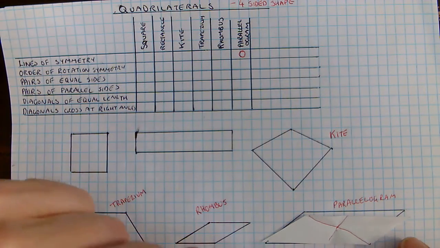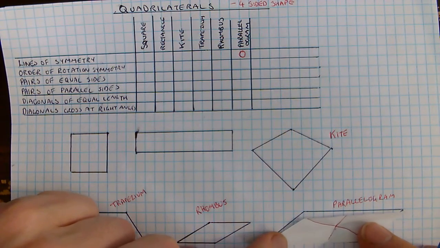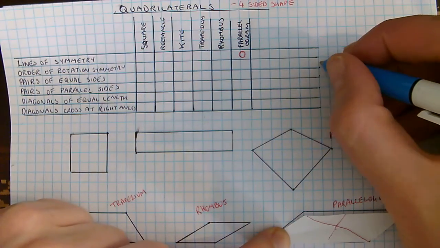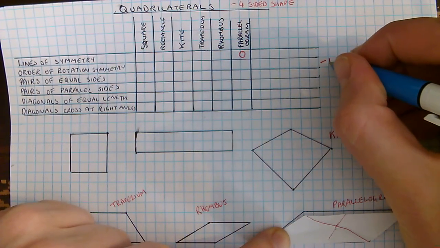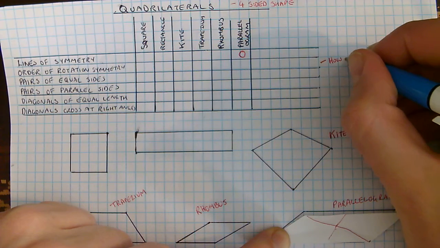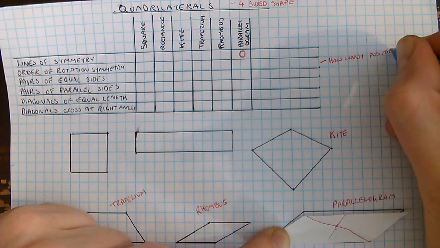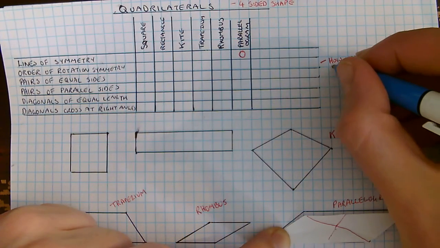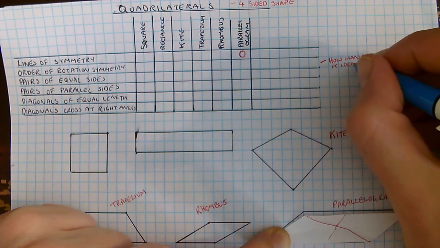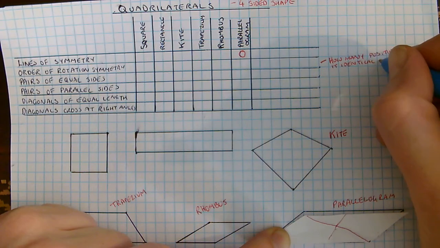The second question asks me, what's the order of rotational symmetry? Order of rotational symmetry is how many positions is it identical in a complete turn.